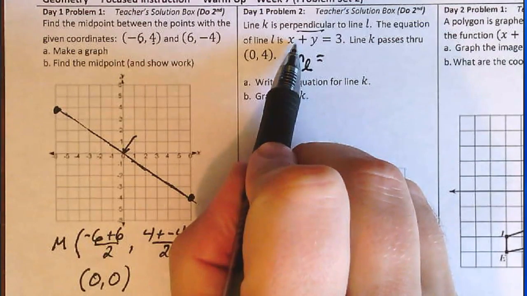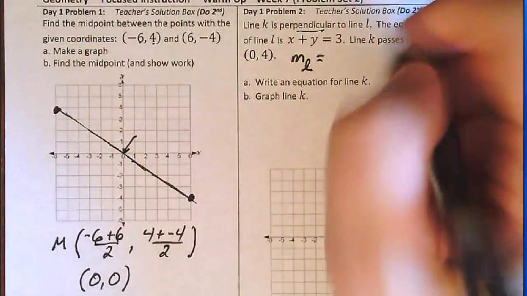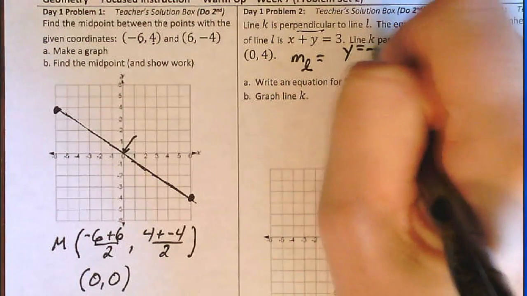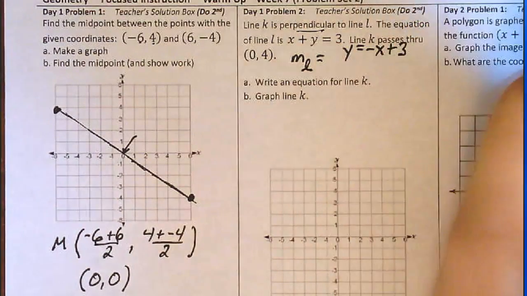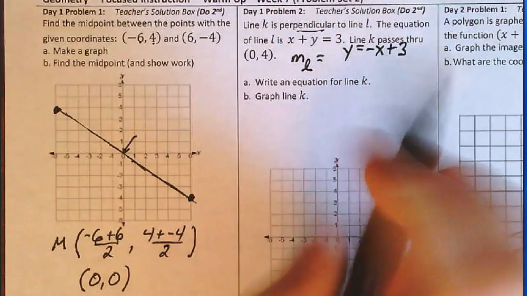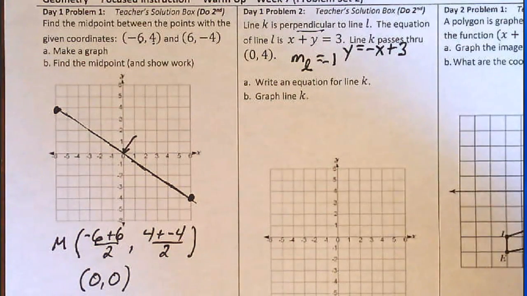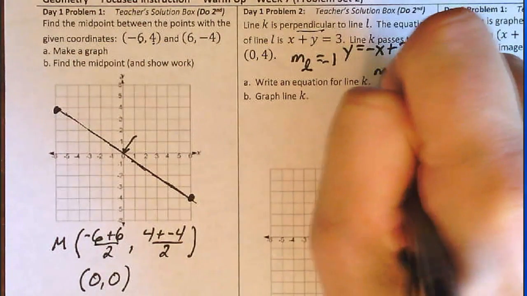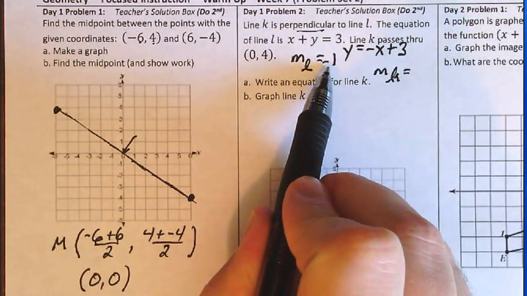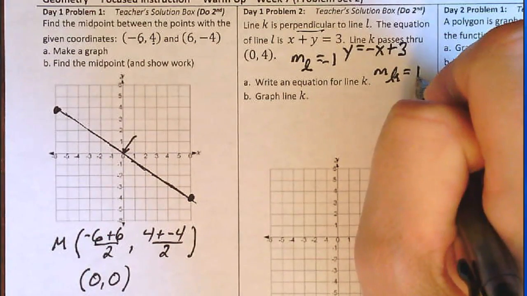This equation for L is in standard form. It's not in slope-intercept form. So let's quickly change it to slope-intercept form by subtracting the x to the other side of the equation. Now we can use the coefficient of x as the slope for line L. That slope is -1. Once we know the slope of line L, we can get the slope of K. It's going to be the opposite reciprocal of -1, which is +1.